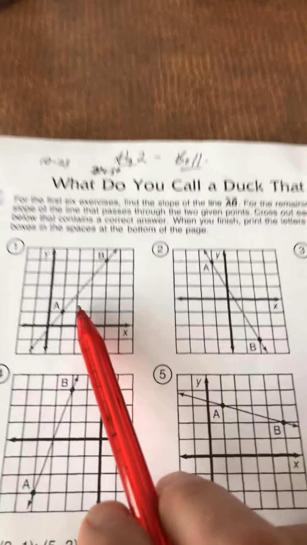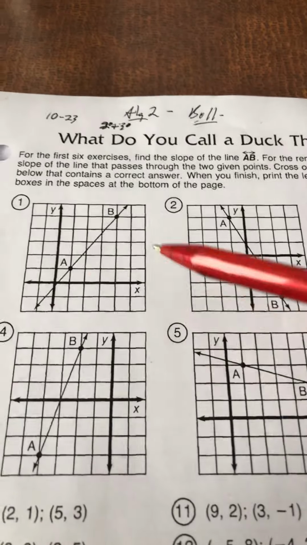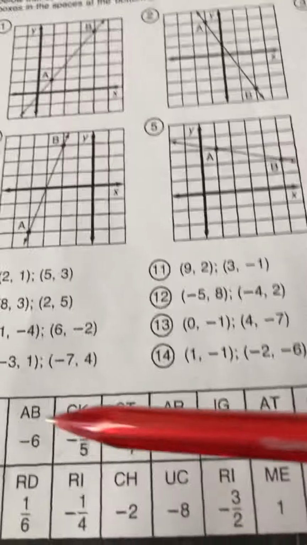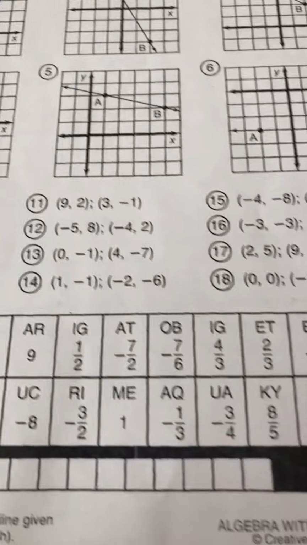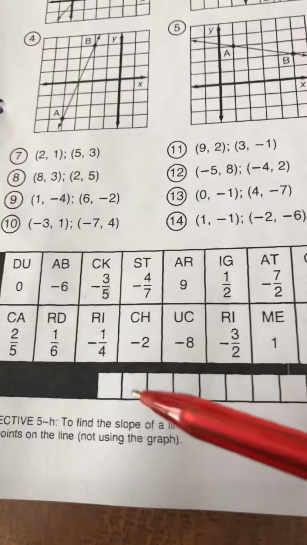Today, October 23rd, the riddle is: what do you call a duck that steals? We are working with slope. You could read the directions on your own, but what we're doing is figuring out slope and crossing off the answers down here. I'll go over the answers, but you go ahead and cross off the answers down here. What is left is what you put in these boxes.